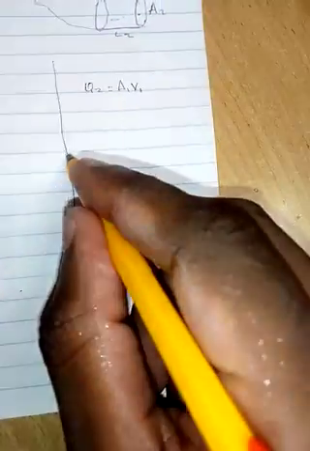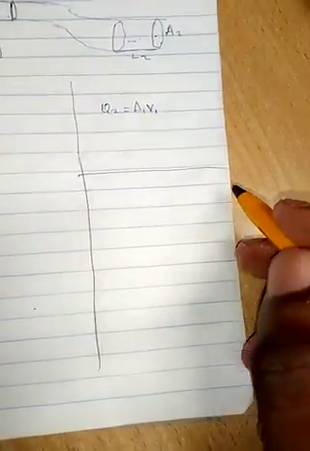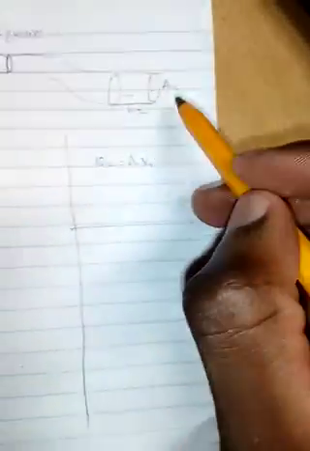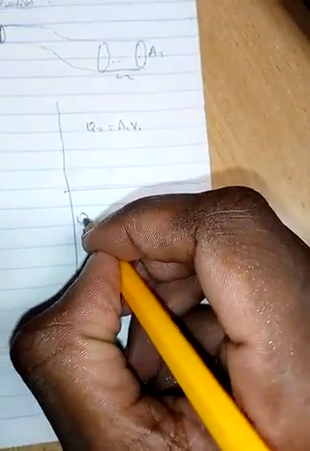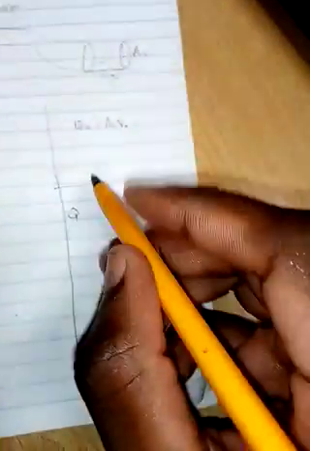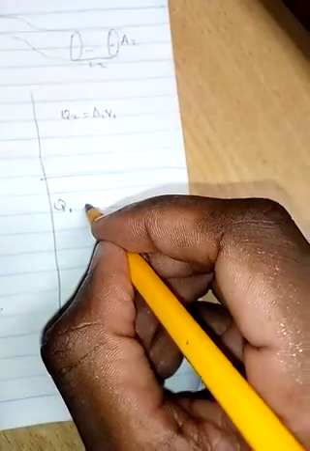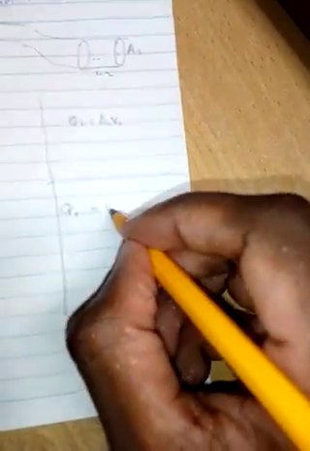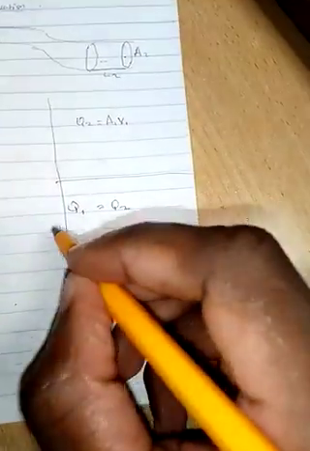Now that we are there, we know that the flow rate will not change. The flow rate at this section should be equal to the flow rate at the other section. That's why we have the flow rate at point 1, that is Q1, being equal to the flow rate at point 2, that is Q2. But what is Q1?